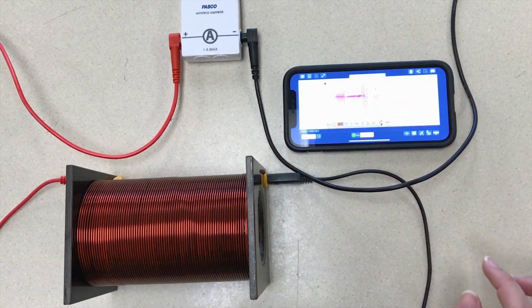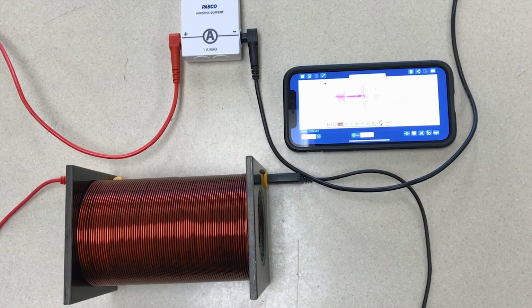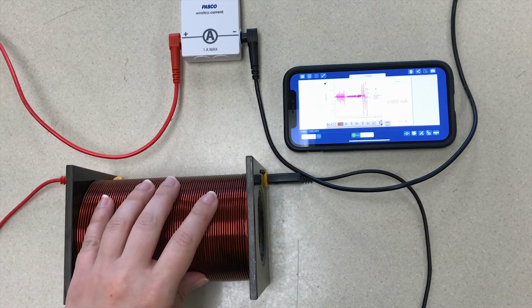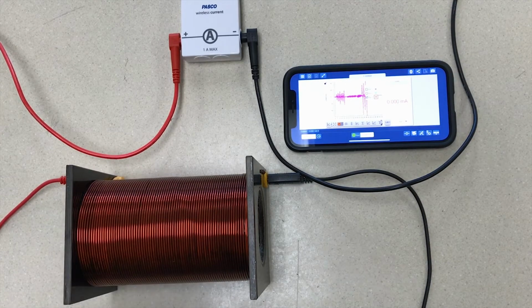So I love seeing this in graphical form. Students can fill in their data table. And again, here we're not looking for specific values. Instead, we're looking for those relationships. How does the type of magnet affect how much current is produced? How does the speed of the magnet affect how much current is produced? How does the location of the magnet's motion affect how much current is produced? And if you have different solenoids with different numbers of turns, you can also test that as well.